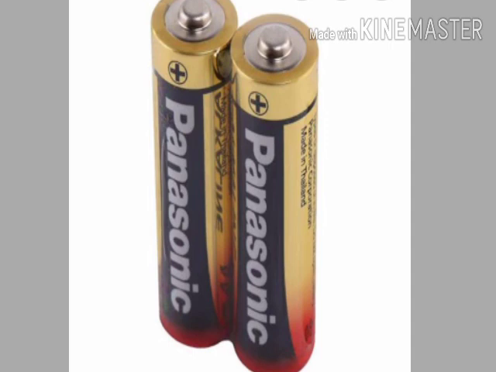Now what happens when you use the electric cell? When you use it in the torch or a toy, what happens? It produces electricity. From where? From the chemical stored inside it. Now you must be knowing what an electric cell is. An electric cell is a device which produces electricity capable of running smaller appliances like torch, clock, camera, radio, etc.